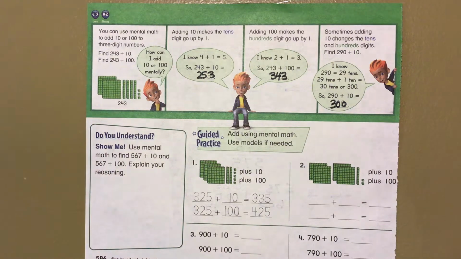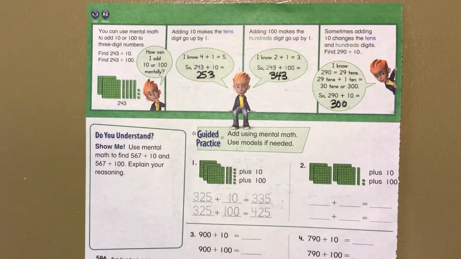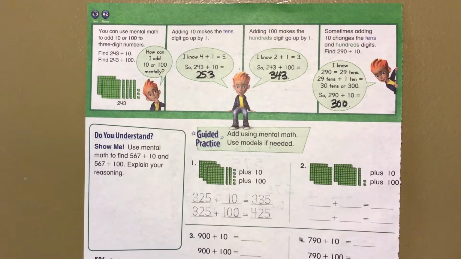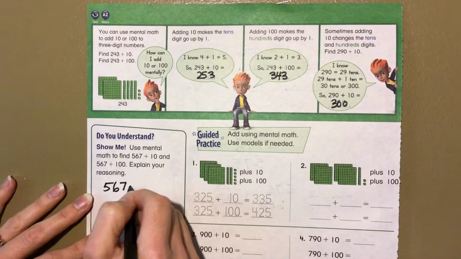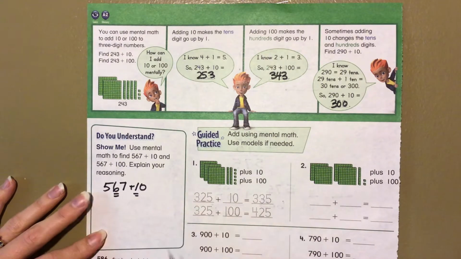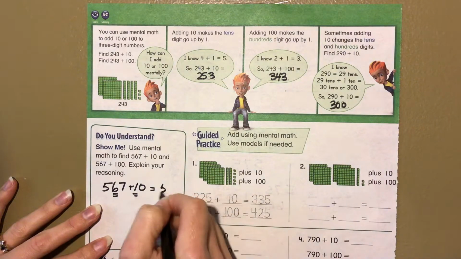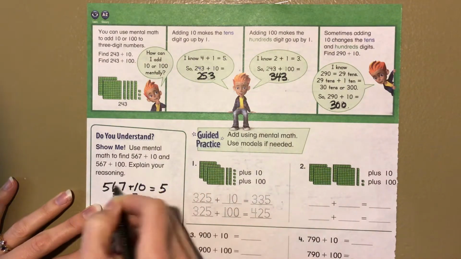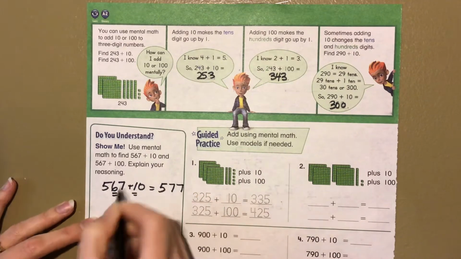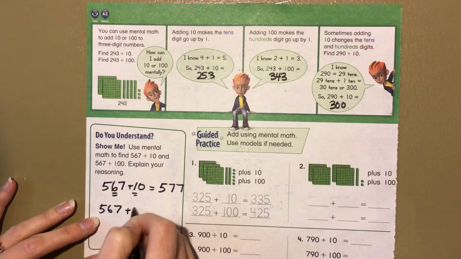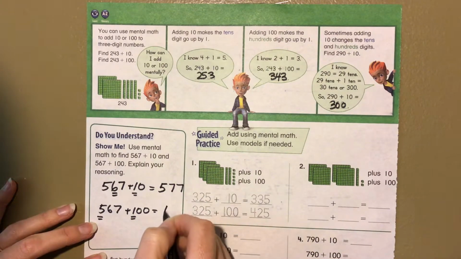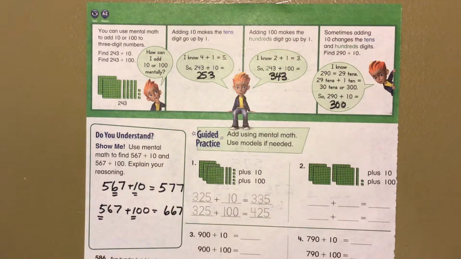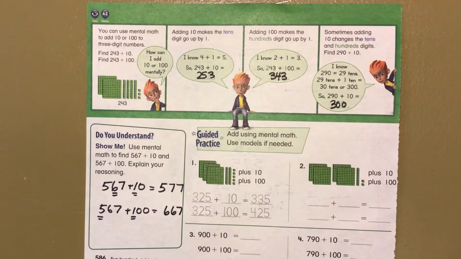So let's take a look at the Do You Understand, Show Me. Use mental math to find 567 plus 10 and 567 plus 100. So 567 plus 10, we're just looking at our numbers here in the tens place. So we know that's going to go up by 1, 577. And then 567 plus 100, the only number that's changing is our number in the hundreds place. So that's going to become 667.